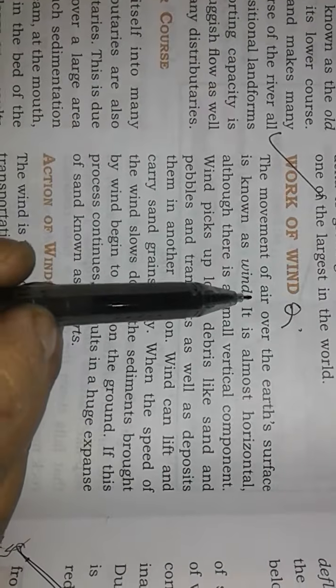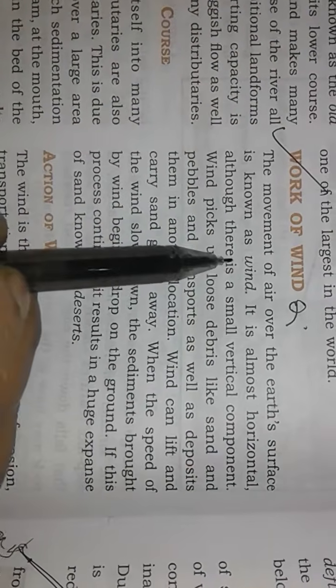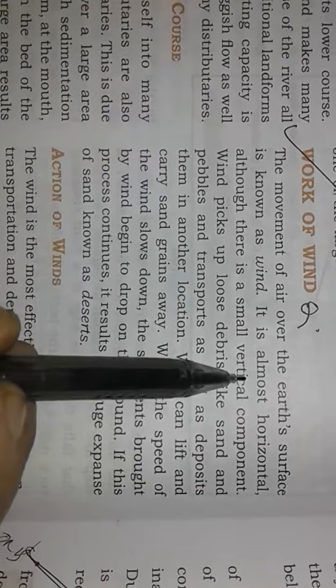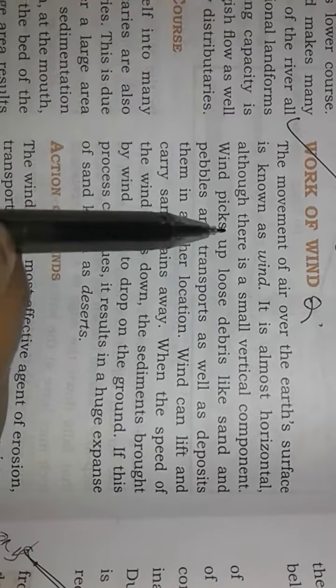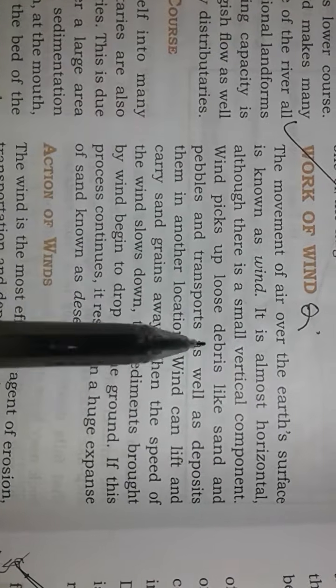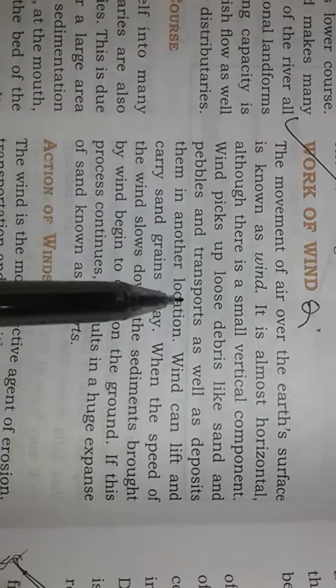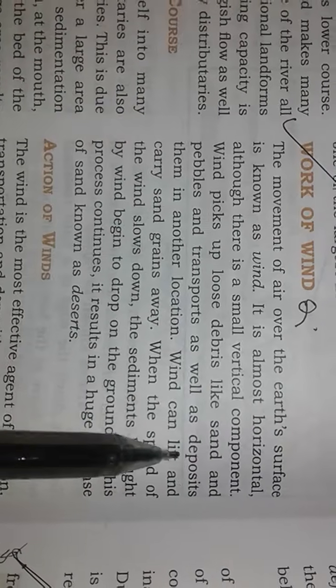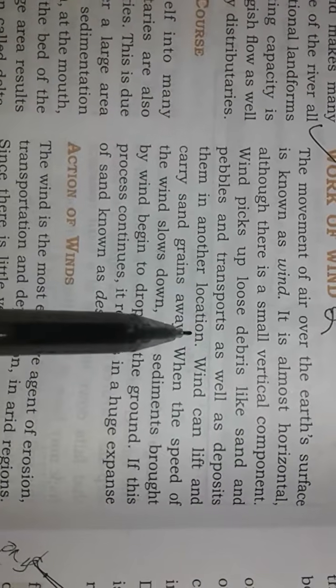The movement of air over the earth's surface is known as wind. It is almost horizontal, although there is a small vertical component. Wind picks up loose debris like sand and pebbles and transports as well as deposits them in another location.